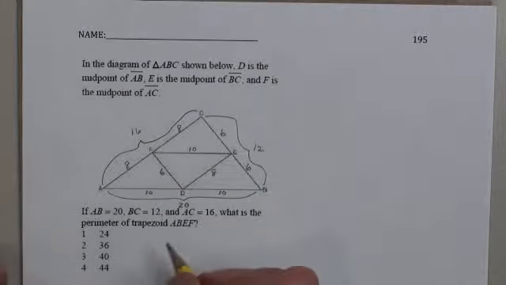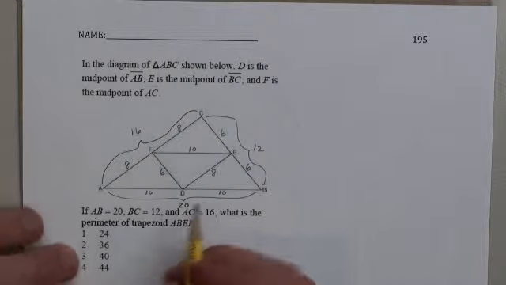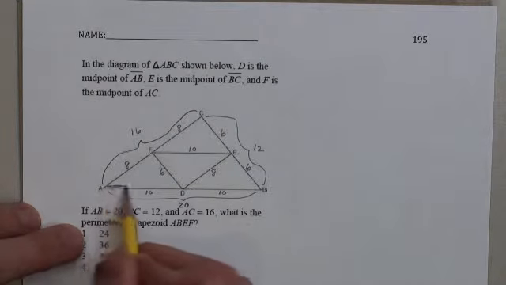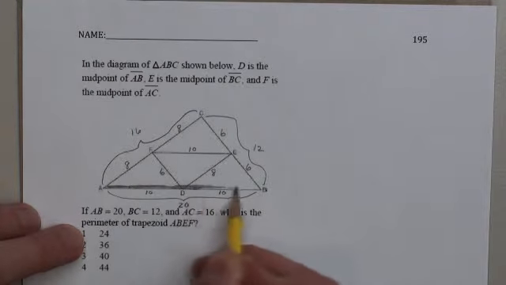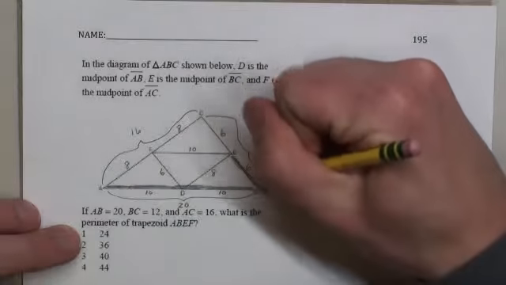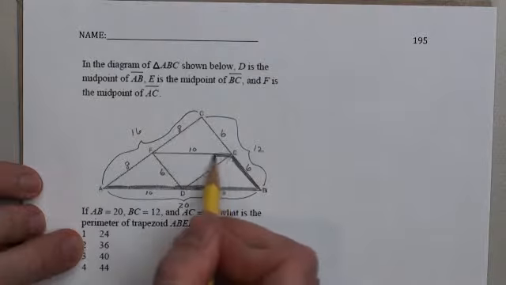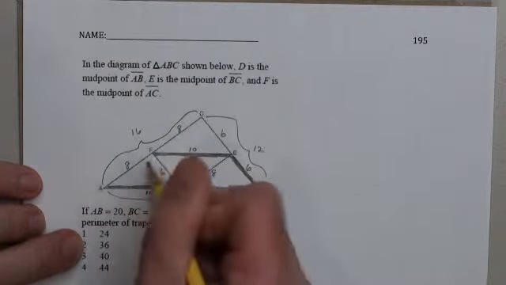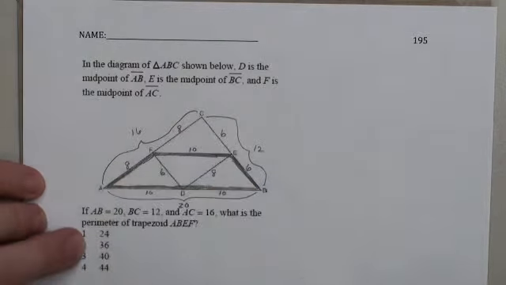What is the perimeter of trapezoid ABEF? ABEF. I'm just going to highlight that so I could see it a little better. We go from A to B to E, and then back to F, and then back to A, the beginning.